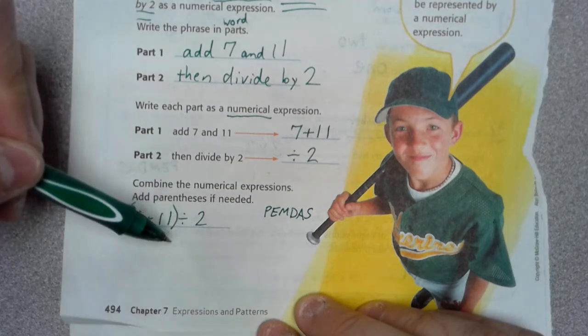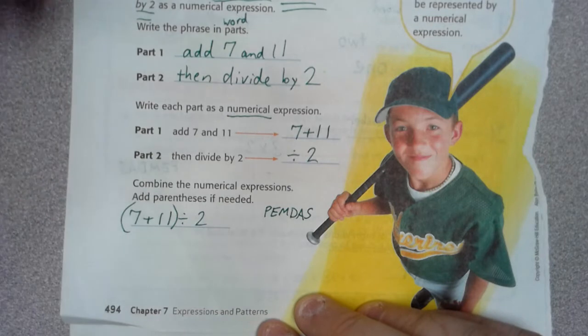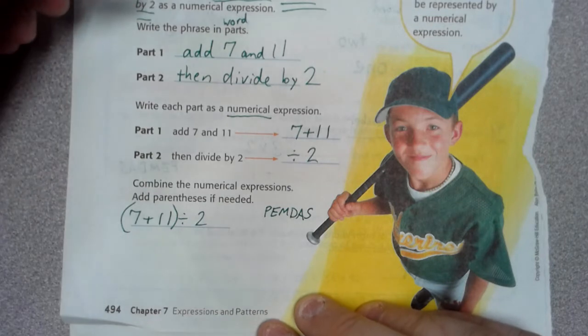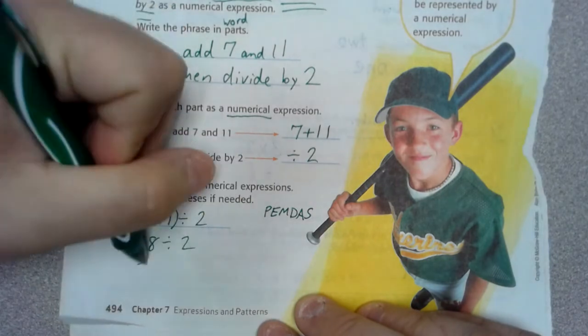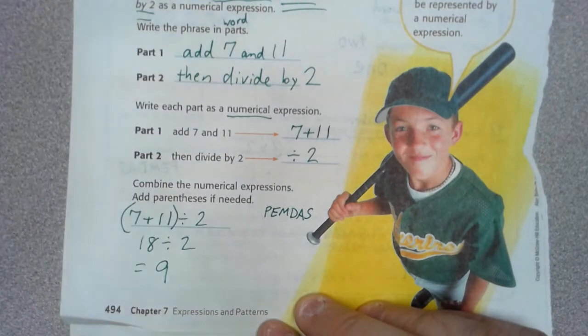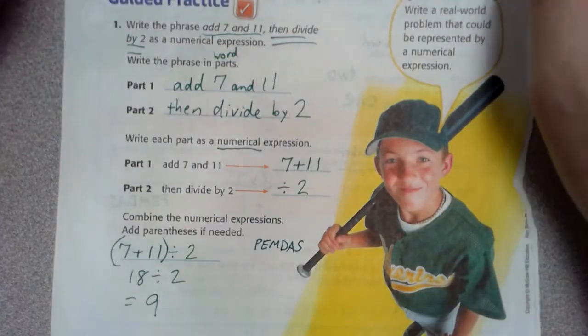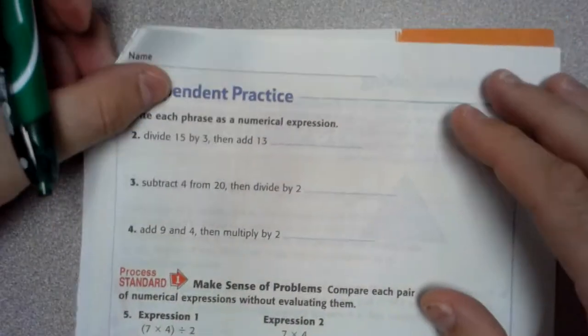Easy enough, right? And of course, if we had to find the answer to this, it would be 18 divided by 2, which equals 9. We didn't have to find the answer there, but we did anyway. Okay, so let's look at our independent practice today.